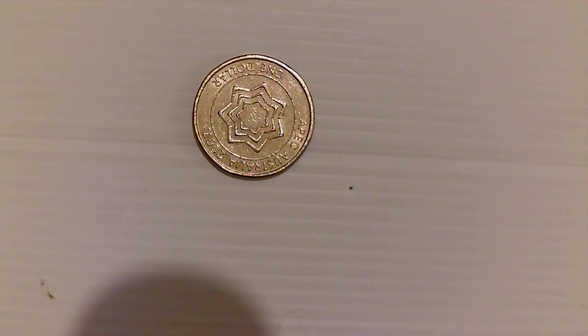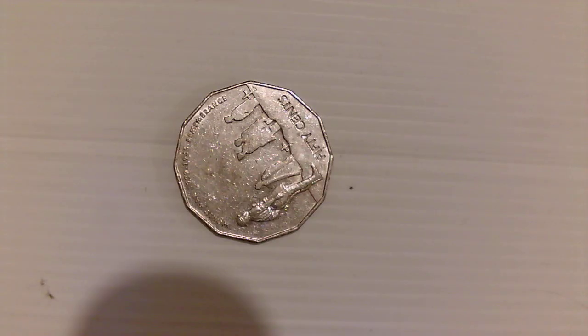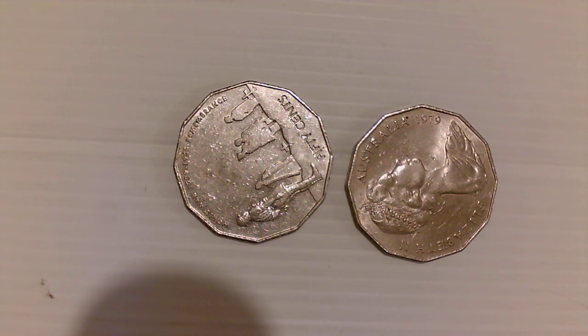We can do the same with $1. There's a $1, but we could also make a $1 by having a 50 cents plus another 50 cents. 50 plus 50 is 100 cents, and 100 cents is the same as $1.